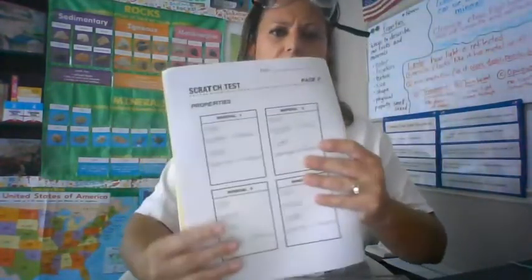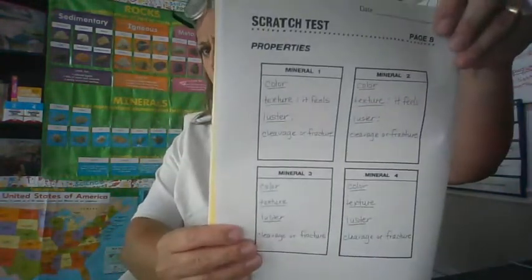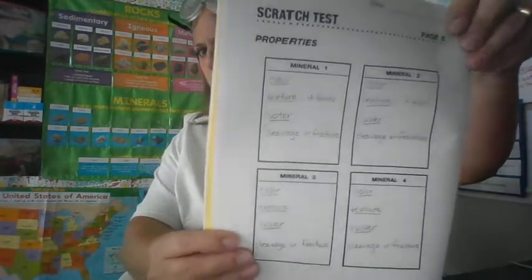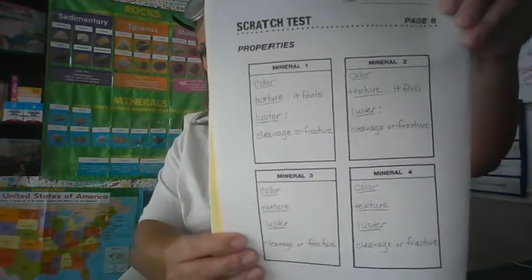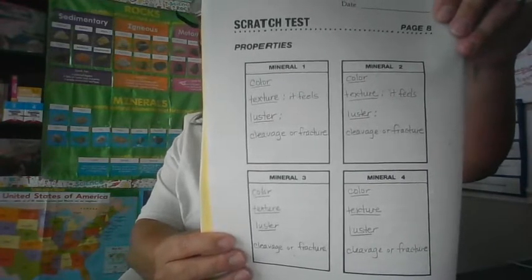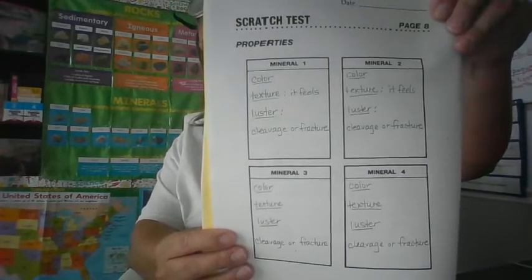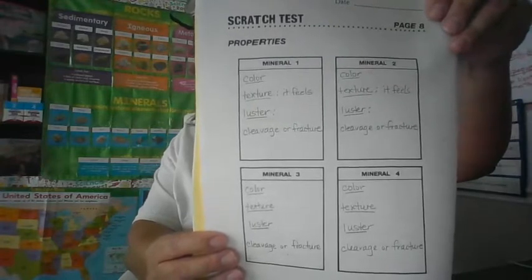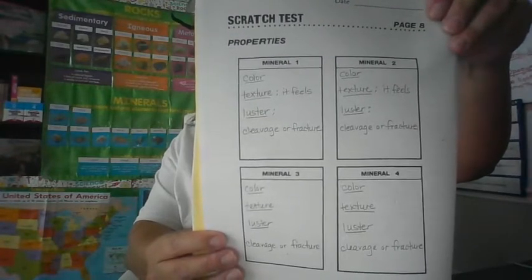Now in your science notebooks, I'm actually going to put these up for a second because I don't think I need them just yet. You are going to find a page that looks like this. Scratch test, properties. And if you will notice, I took those very same new vocabulary words that we talked about in yesterday's lesson, and I have put them inside of each chart.